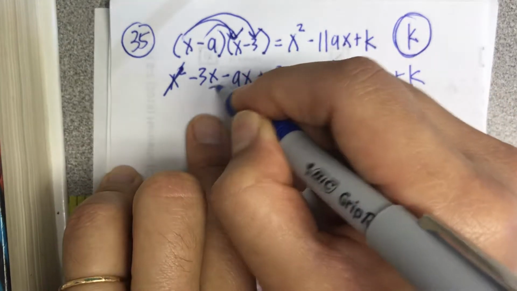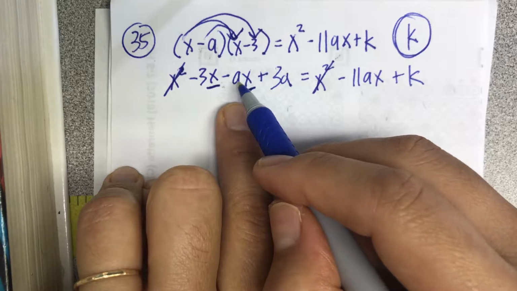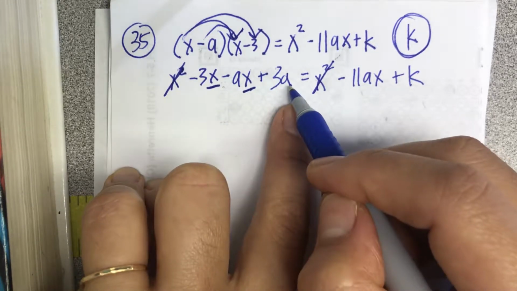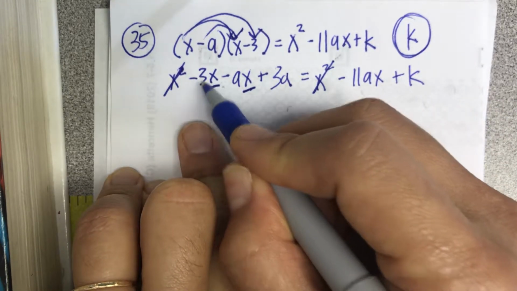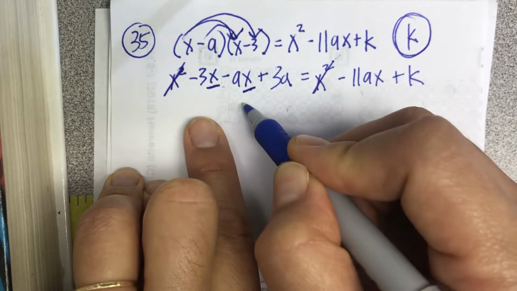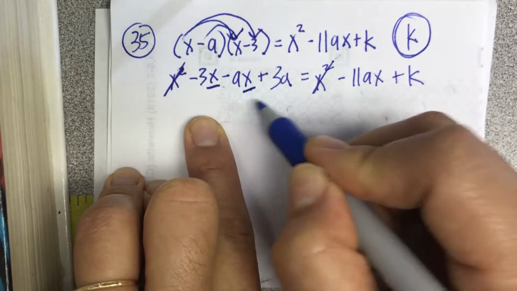So you know that these both have an x. This is a number that we don't know at this moment, but it's a number. So let's just say the number is 2. If this were negative 3x minus 2x, that would make negative 5x. Do you get that? And then this would be plus 6. It would be negative 5x plus 6.